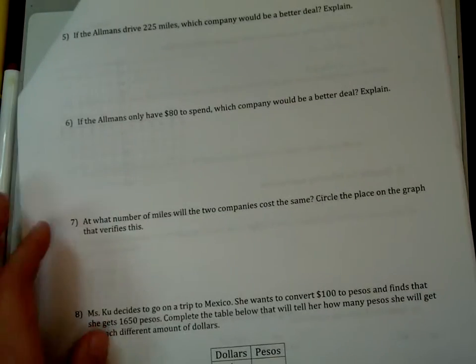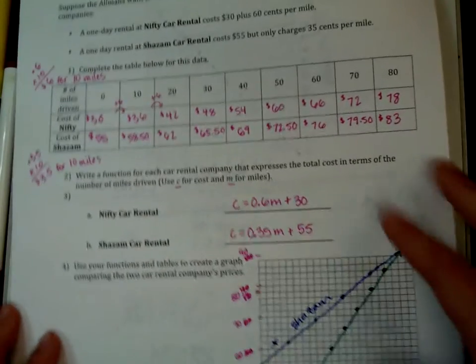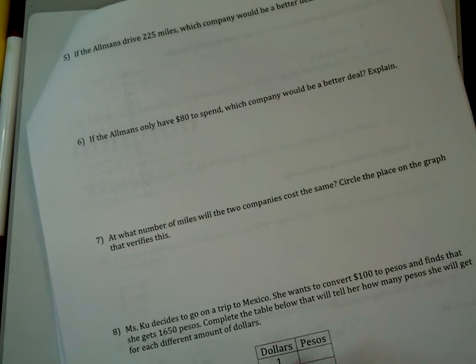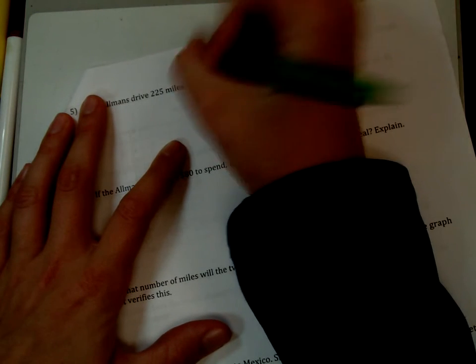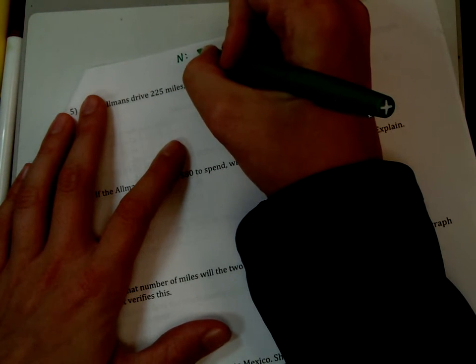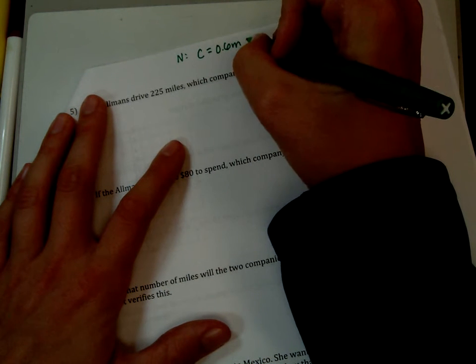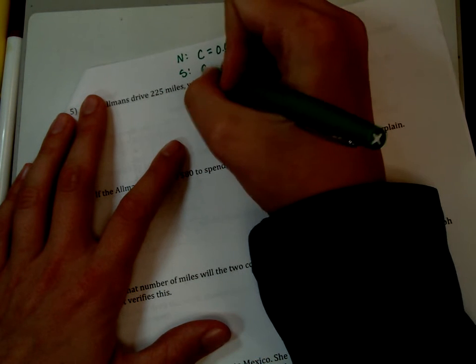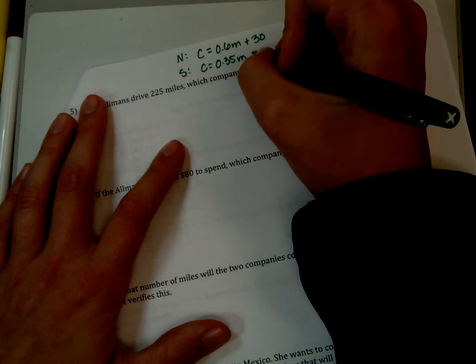If the almonds drive 225 miles, which company would be a better deal? Let's see, I can't see that on my graph or on my table because I didn't go up to 225. So I'm going to have to use my equations. My two equations were: Nifty, cost equals 0.6 times the miles plus 30, and Shazam, cost equals 0.35 times the miles plus 55.